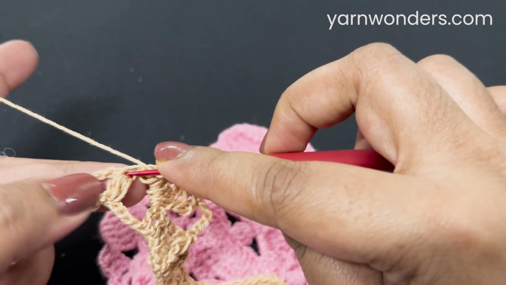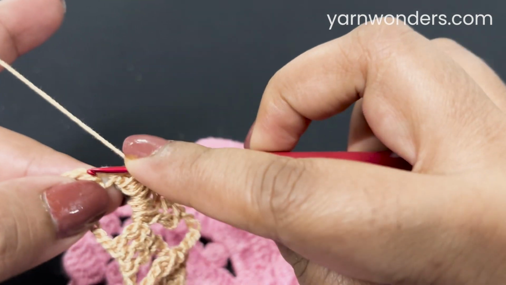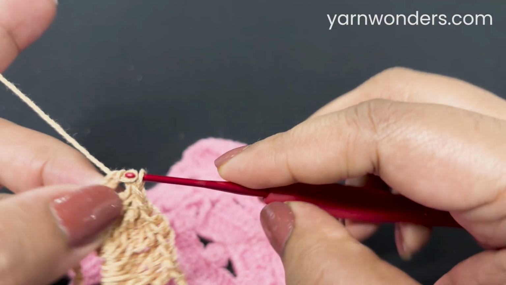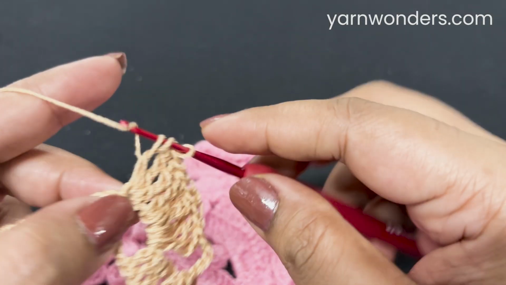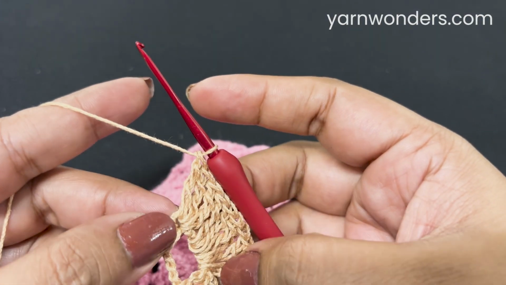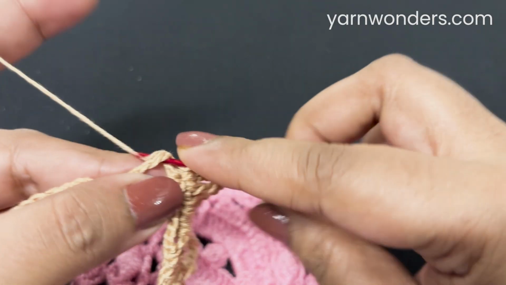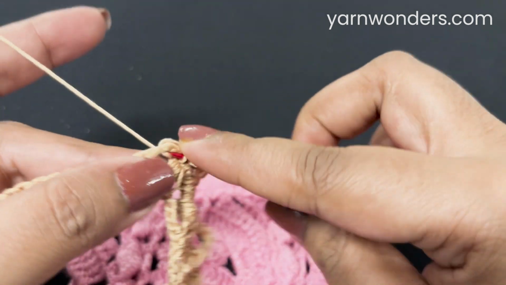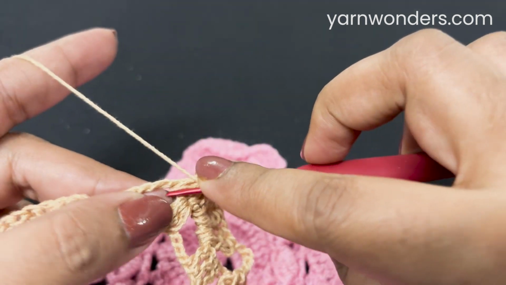Now on top of the puff stitch we are going to make 3 triple crochet stitches. Okay, that will bring up the total triple crochets to 9, and again you'll make 6 triple crochet stitches into the next chain 4 space, which will bring up the total number of triple crochets to 15.